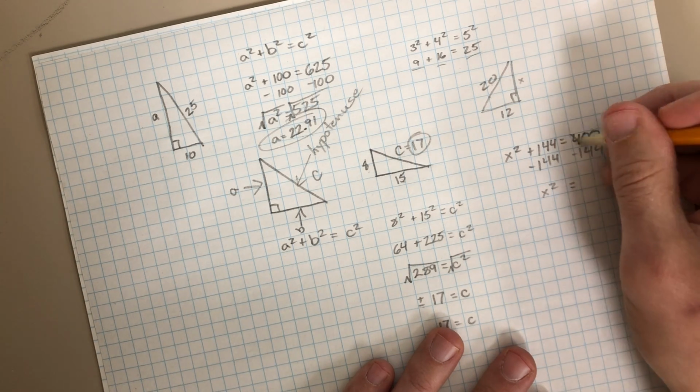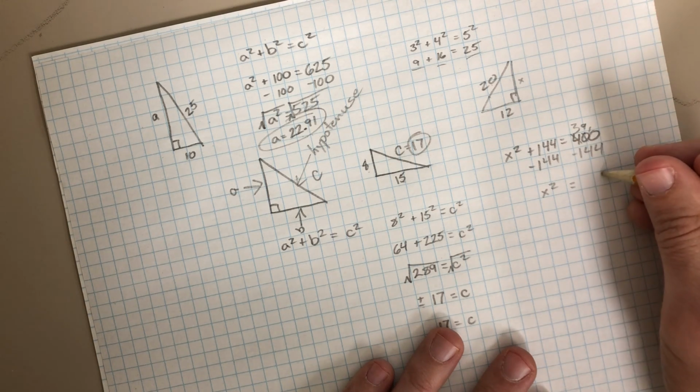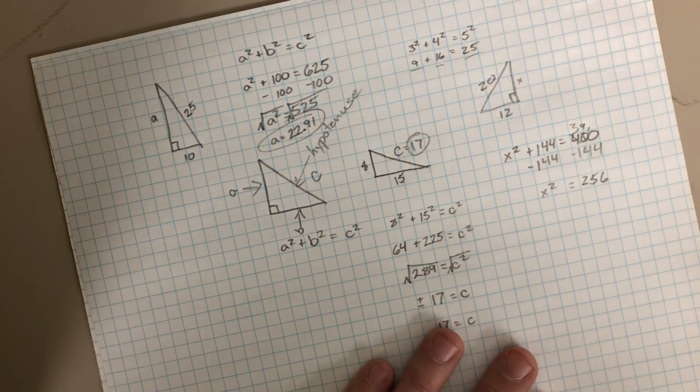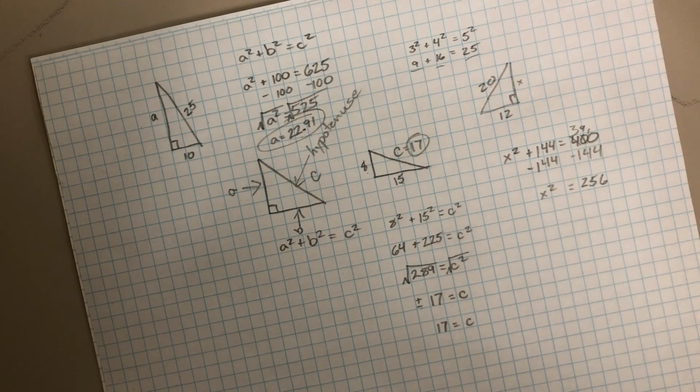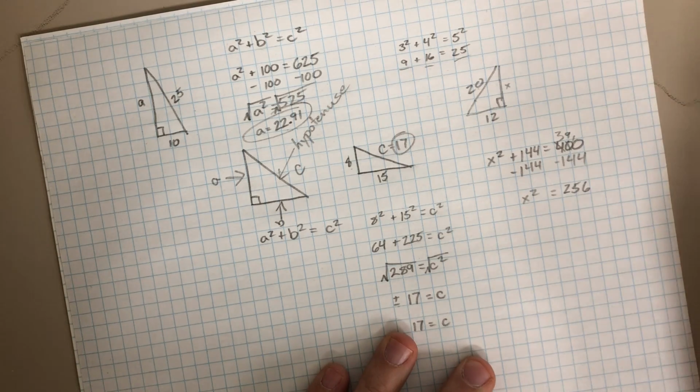That leaves me with x squared equals 256. So now I want what number times itself gives me 256. Well, I know it's more than 15 times 15.